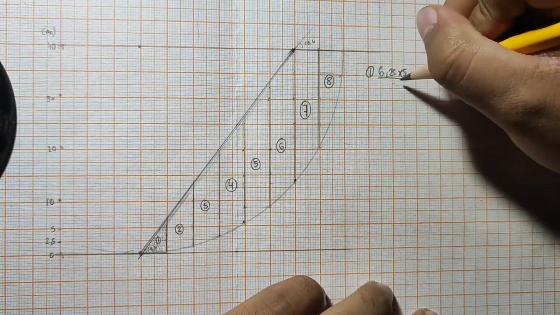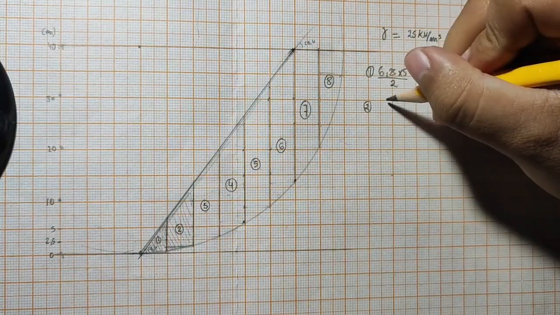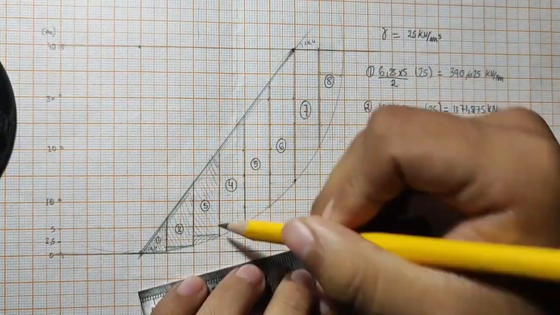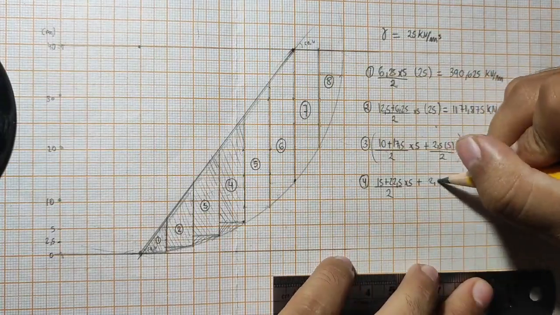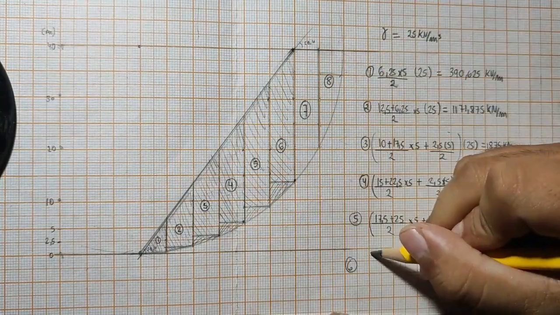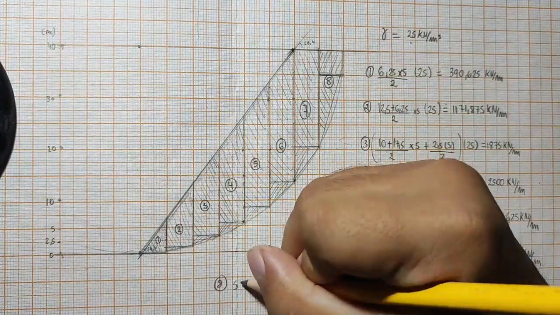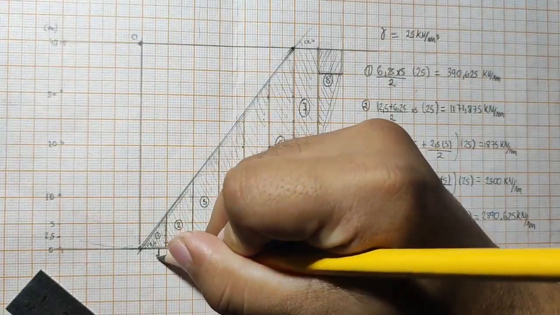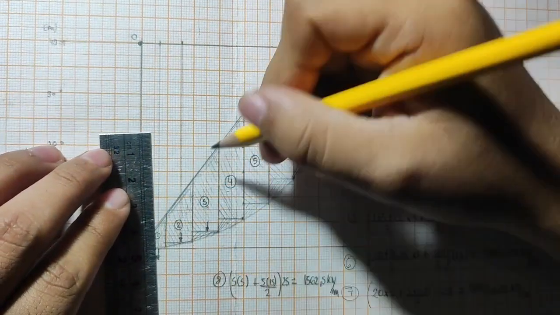Then, what we do is approximate the area of each wedge, using simple geometric shapes such as triangles, rectangles, or trapezoids. For each slice, we calculate the weight W by multiplying its area by the soil density, which in our case is 25 kilonewtons per cubic meter. We then determine the centroid of each wedge in order to find the angle alpha, which is the angle between the vertical and the line connecting the center of the failure arc to the line of action of W.